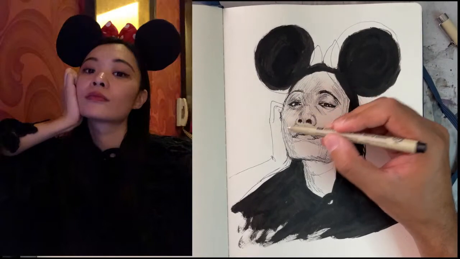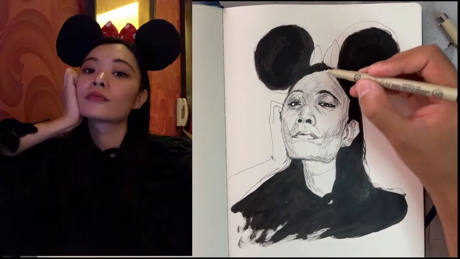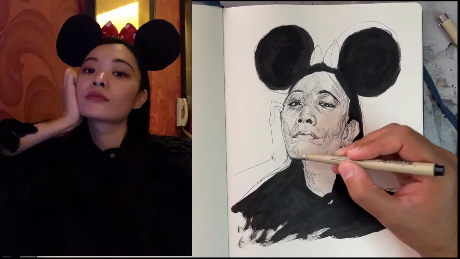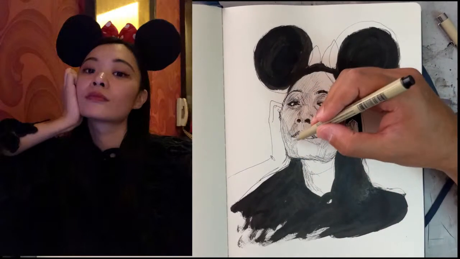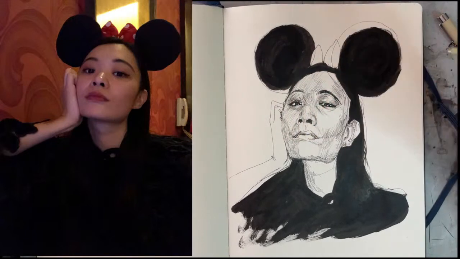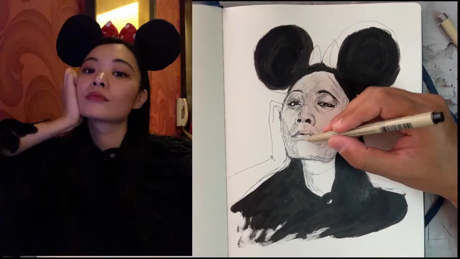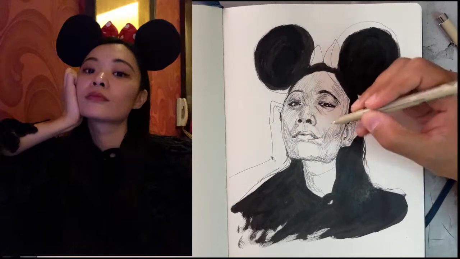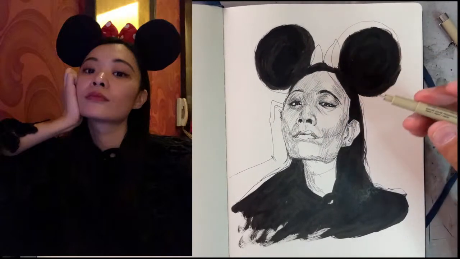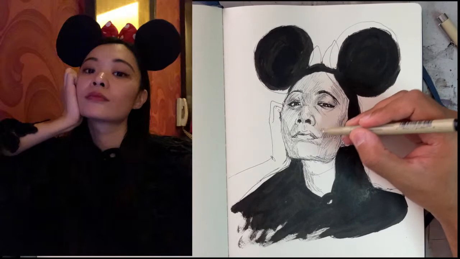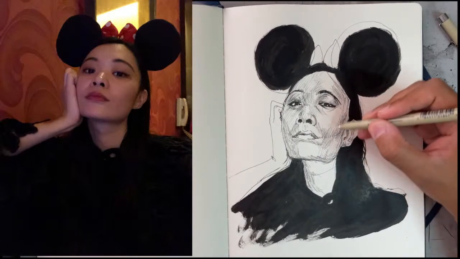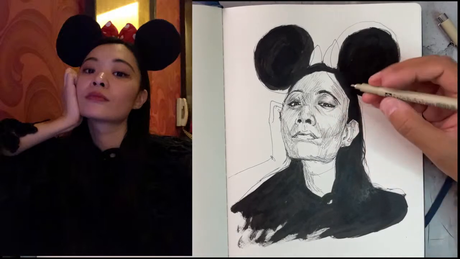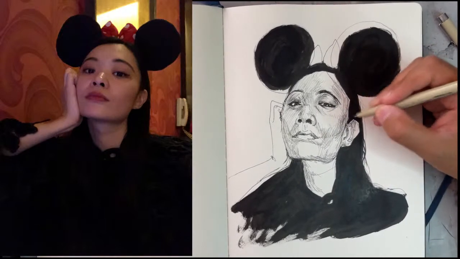There, let's add that. This did probably age her by like 20, 30 years from this photo. But I kind of dig that effect. Let's see, I think there's a lot of hair here.